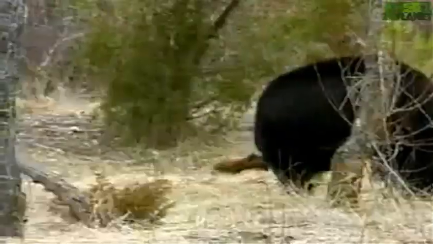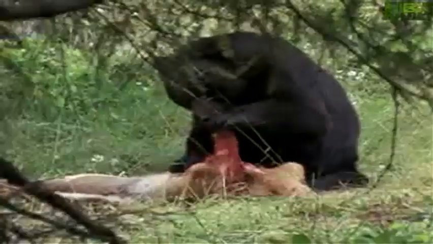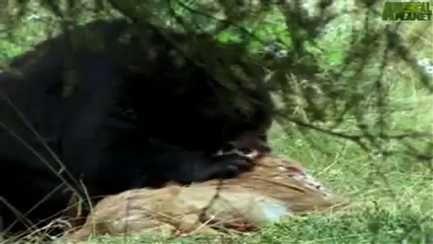Black bears are superb triathletes, good climbers, fast runners, up to 30 miles an hour, and confident swimmers. With 1,500 pounds of bite, a black bear can sink his canines through skin, muscle, and bone.